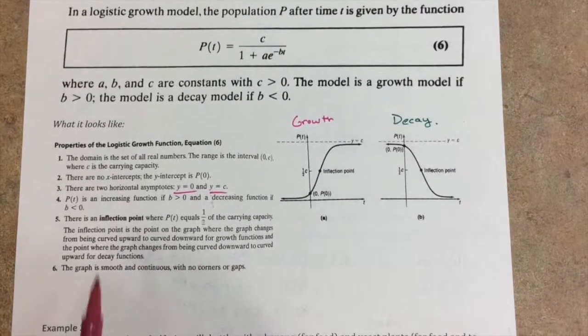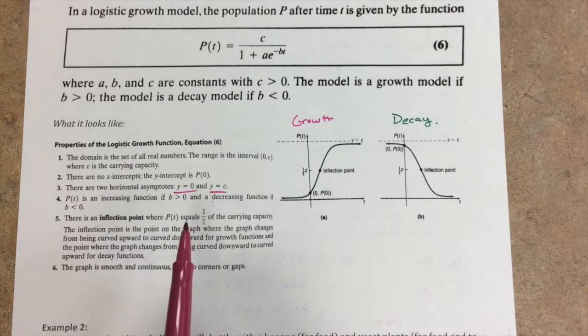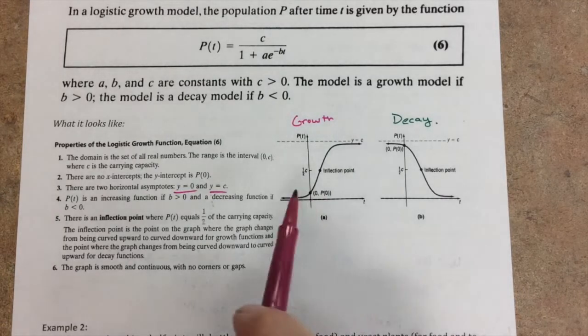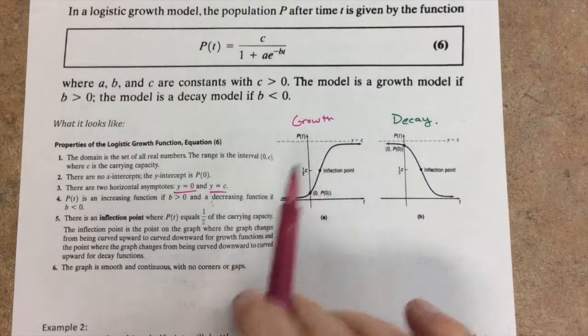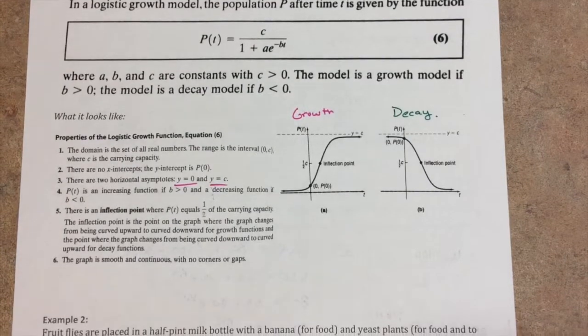The other interesting thing that happens, which we call an inflection point, is where it goes from increasing to decreasing. And that happens at the halfway point when we get half the amount. So it's not always halfway here, but it's halfway up. And that's where it changes from increasing to decreasing. So inflection points is where you start reaching capacity.